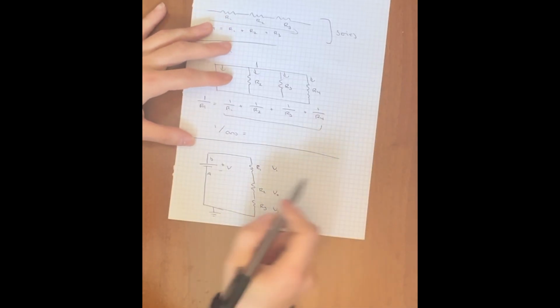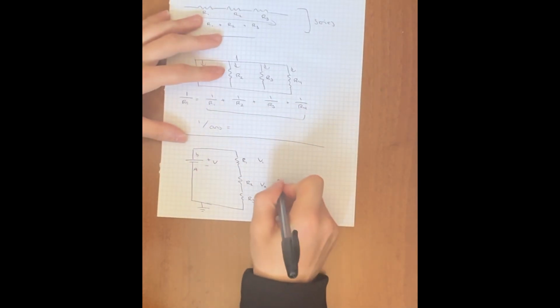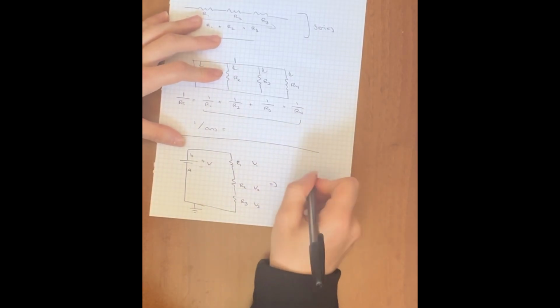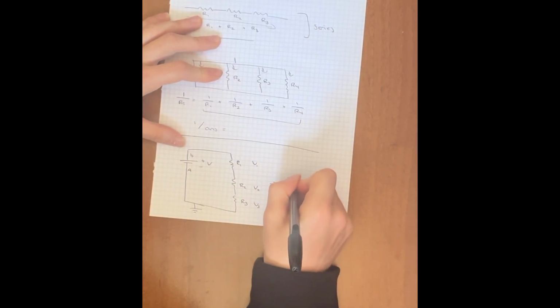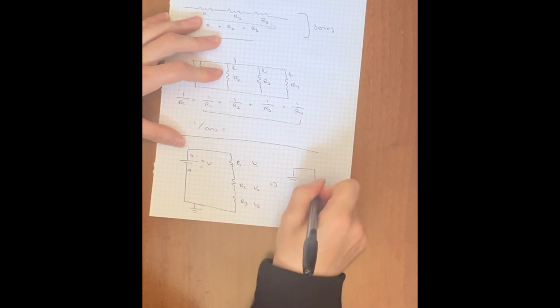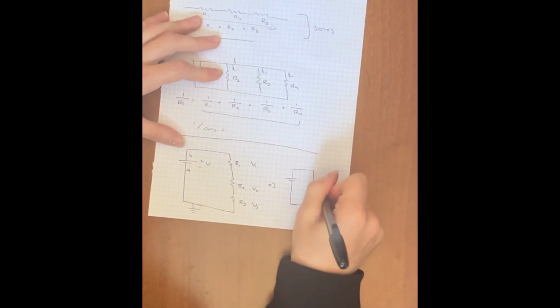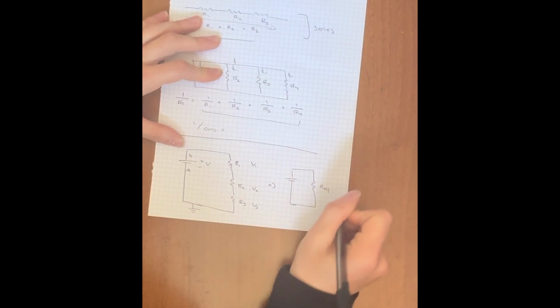Because these are in series, we can just add these resistors up. So the circuit would become something like this. This is the equivalent circuit.